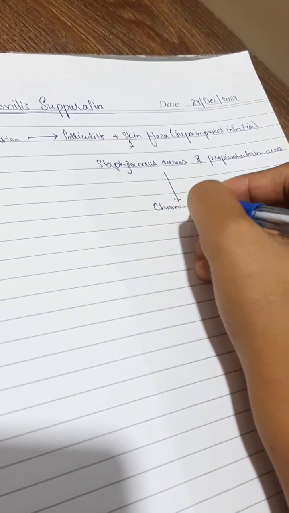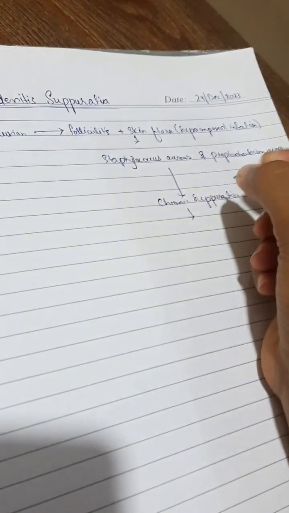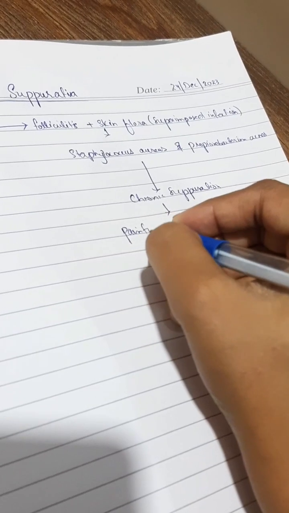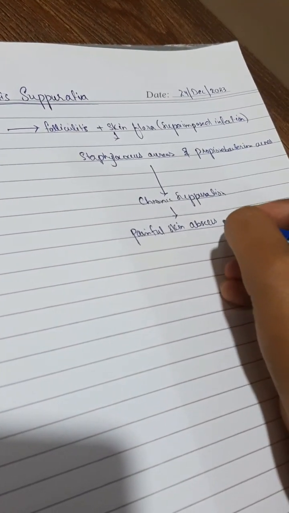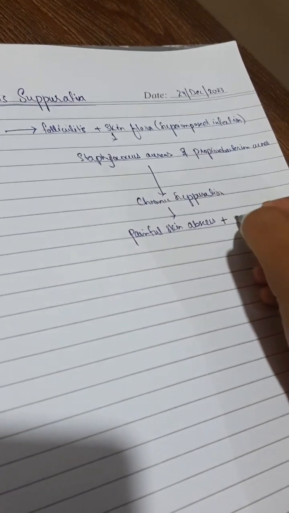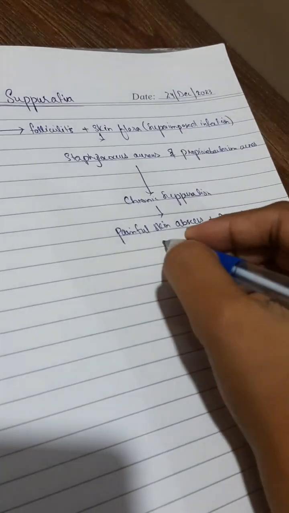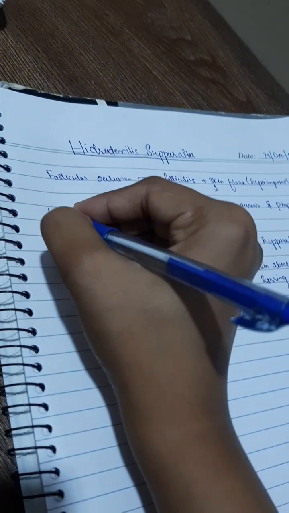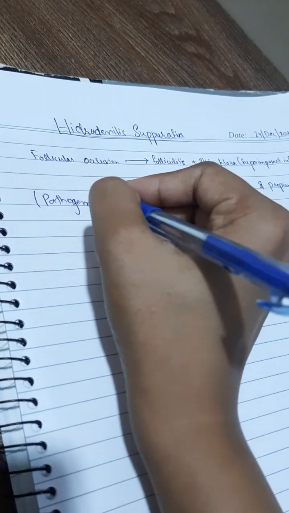Chronic suppuration, and then painful skin abscess, sinus tracts with scarring. So this is the pathogenesis of hidradenitis suppurativa.